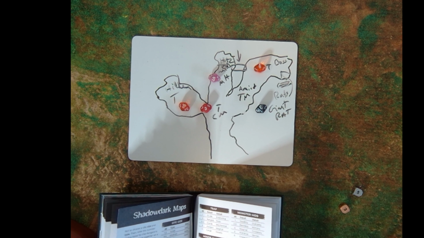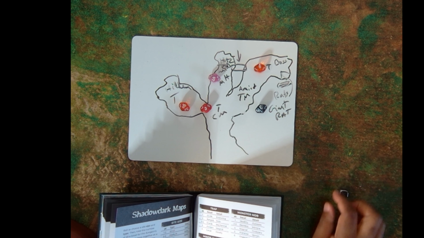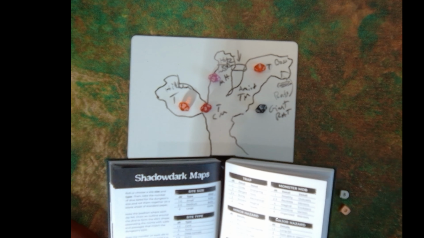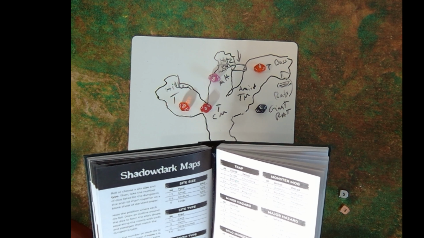So I hope you enjoyed that little playthrough. Or I don't know if I would call it a playthrough, but a deep dive, a look into the Shadowdark map creation set.